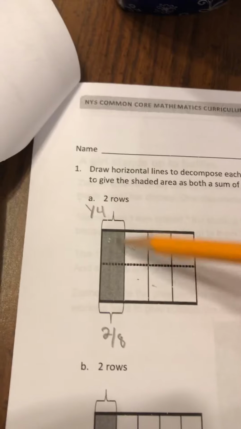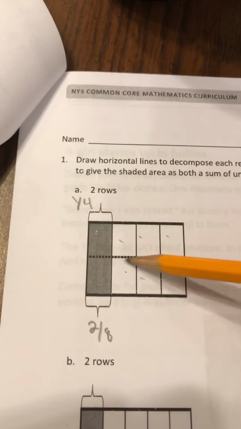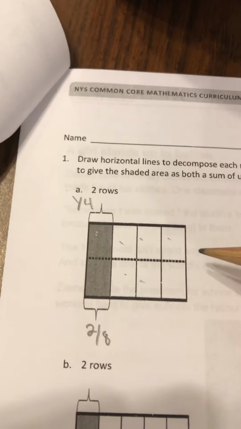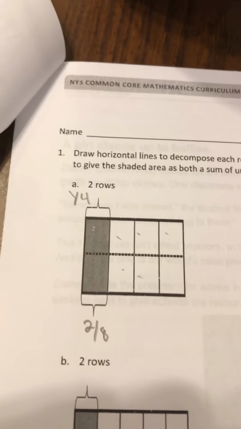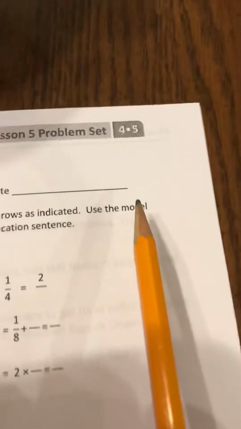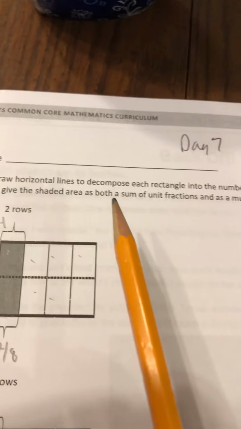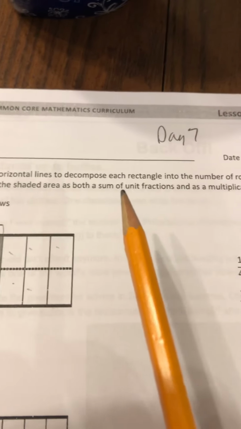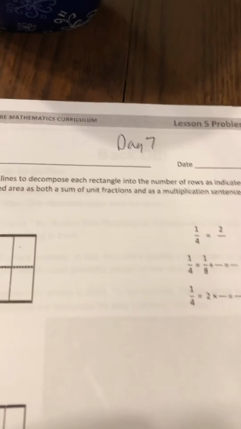Okay, so over here, when you write this out as the directions ask, draw horizontal lines to decompose each rectangle. So they started with just fourths, and then they drew this dotted line, that's your horizontal, left to right, to decompose it. Use the model to give the shaded area as both the sum of unit fractions and as a multiplication sentence. So I'm going to show you how to do that right now.